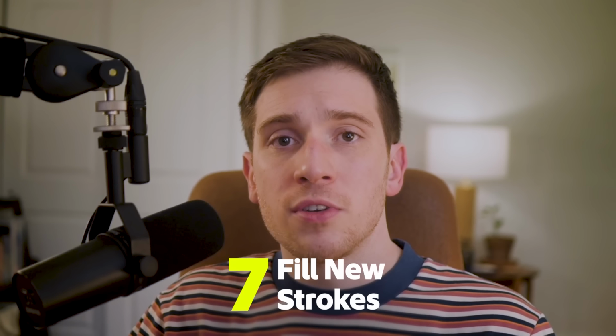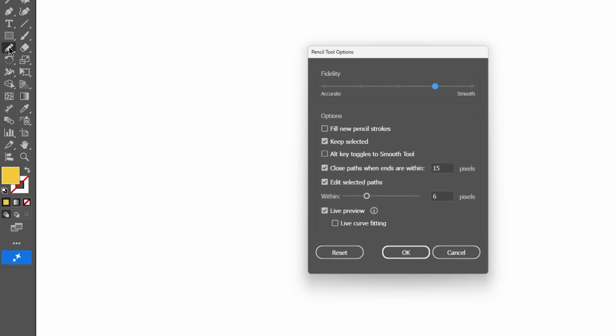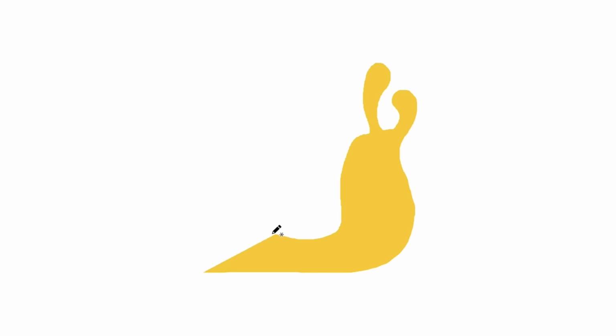And then for the last 2, let's talk about tool settings. Tip number 7, turn on the Pencil Tool's Fill New Strokes option. If you use the pencil tool to draw full shapes, turn this on because it'll save you an extra click every time. Just double-click the pencil tool icon to open its settings, then enable Fill New Pencil Strokes. Now, when you draw a closed shape, Illustrator automatically fills it in for you instead of leaving you with just an outline.